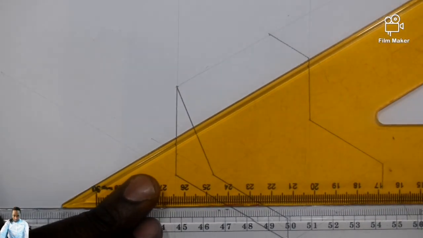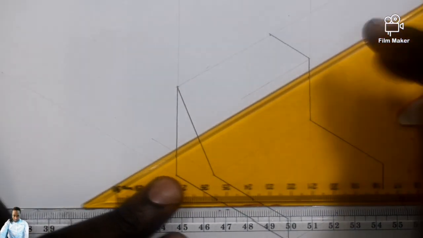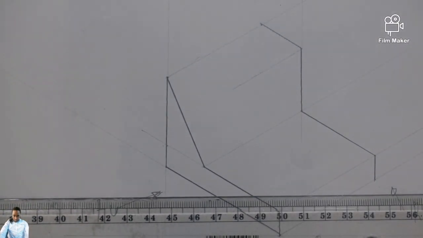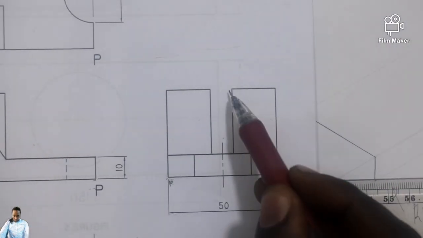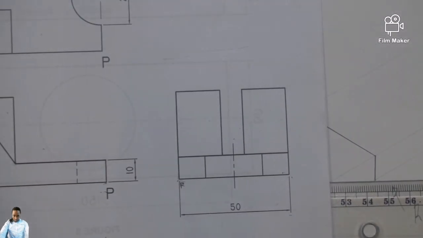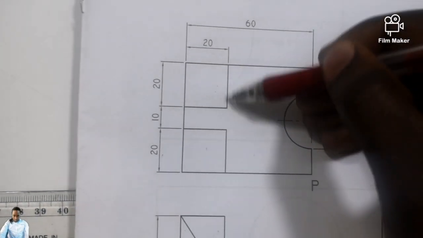Then project this point just a little bit. Come this side. That will be parallel to this one. So it's as if I'm moving from this point to get this one. Thereby my right view.